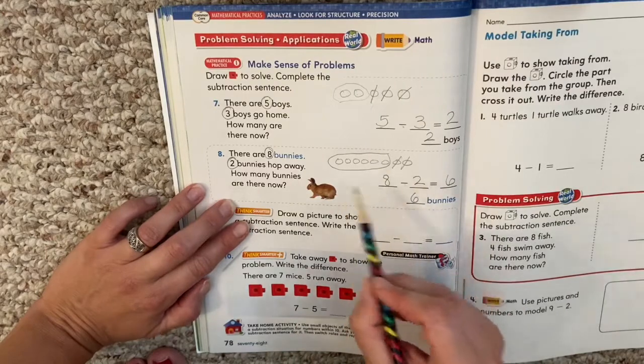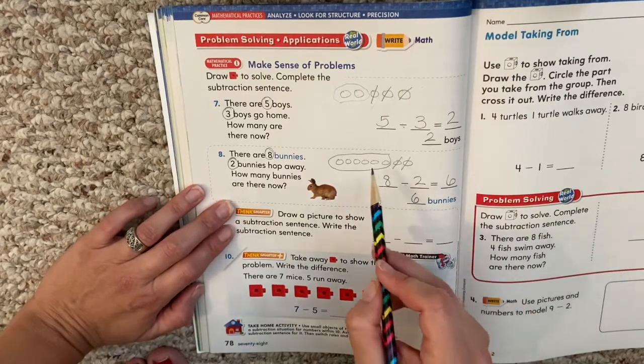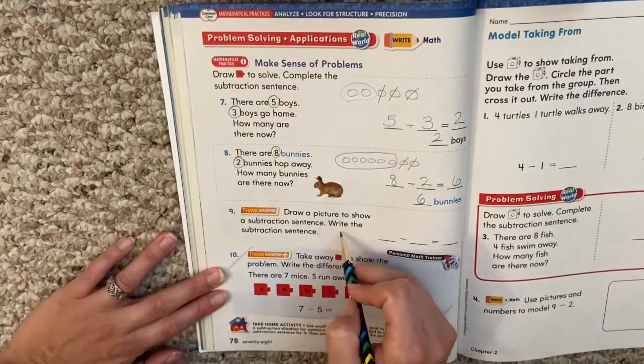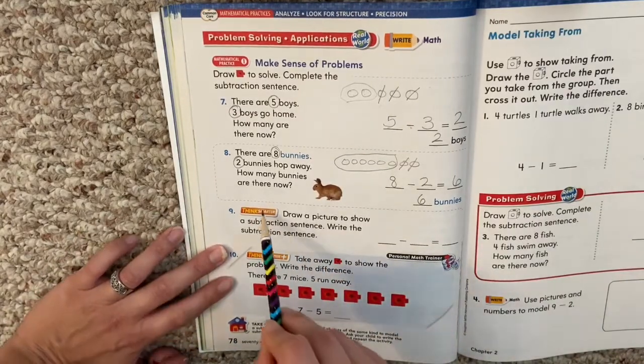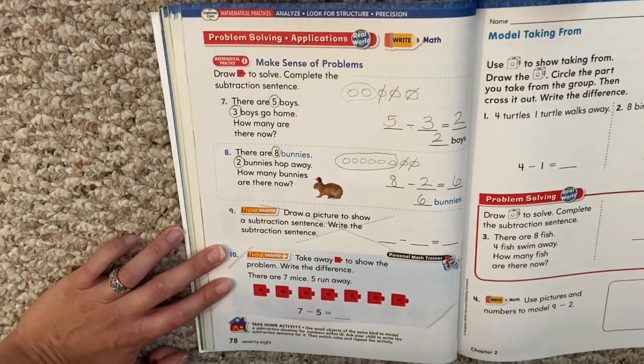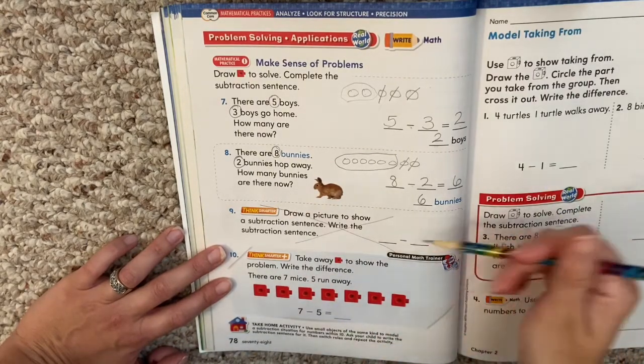Okay, if you need to fix something, you can pause to do that. Make sure you have your picture, okay? This says, draw a picture to show a subtraction sentence. Write a subtraction sentence. We're going to skip this one for today. Okay, that one's just making one up on our own, which we kind of already did.